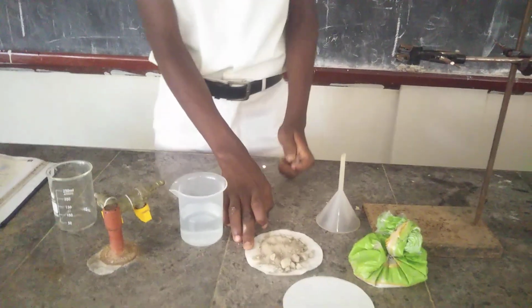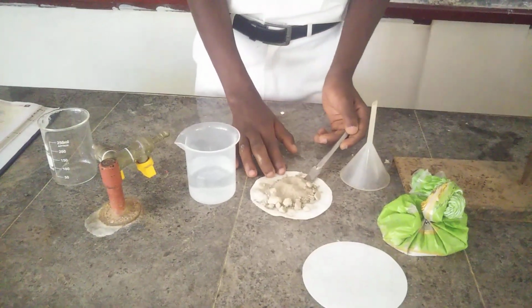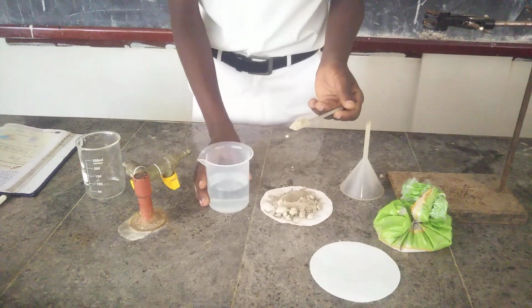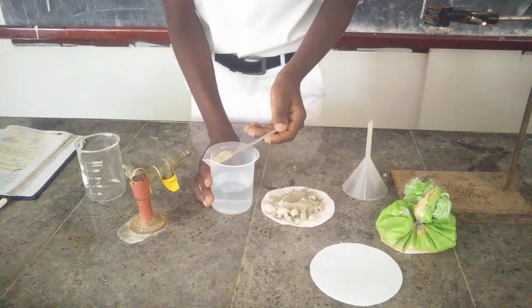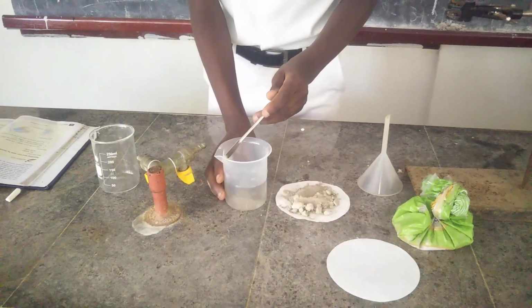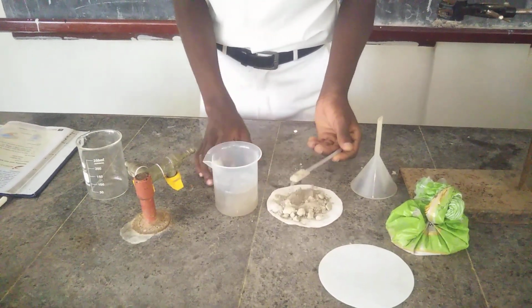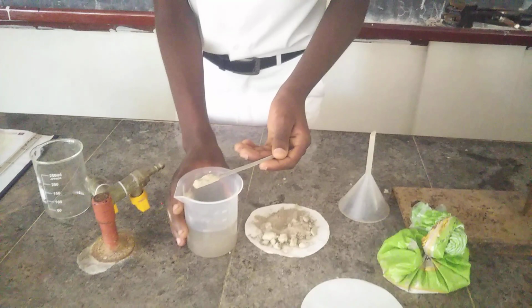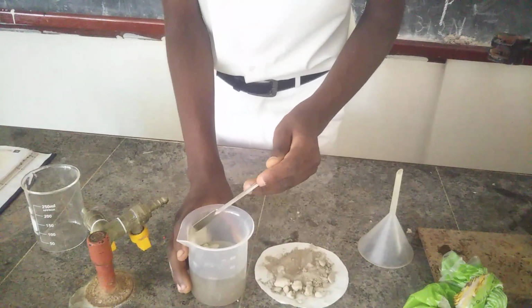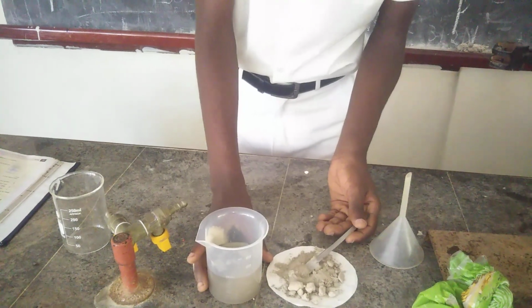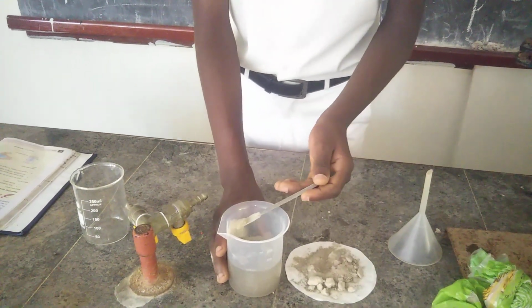I add some sand so that I can mix it properly in the beaker. Here is my sand, and I add it to the beaker containing water. It would be better for me to add 2.5 scoops.